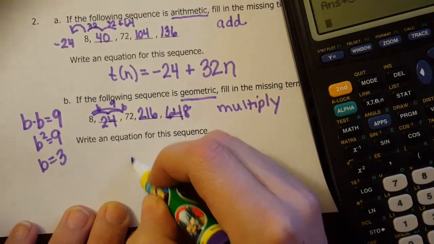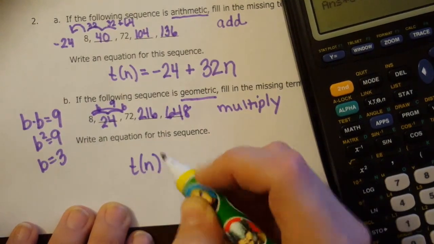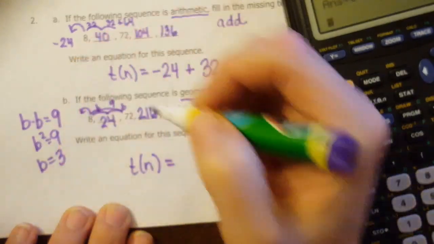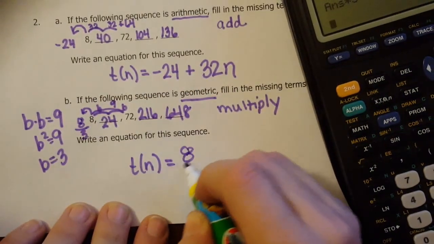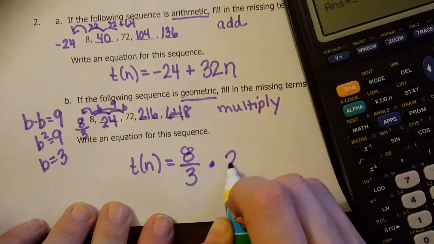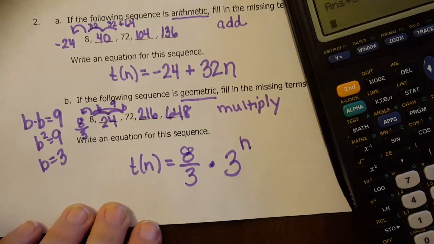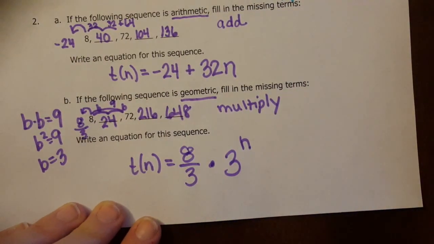So my sequence, T of n, first I have to go backwards to figure out the term before, so it's going to be 8 divided by 3. I'm just going to leave that as a fraction. I'm going to multiply by 3, and it's going to be to the nth power this time. So make sure whenever you have multiplication, you have an exponent.